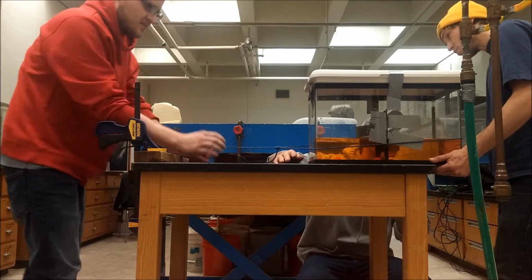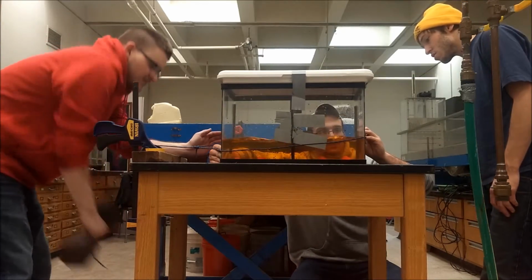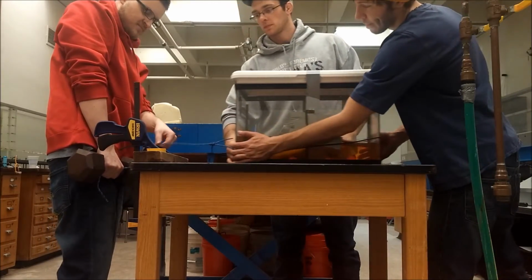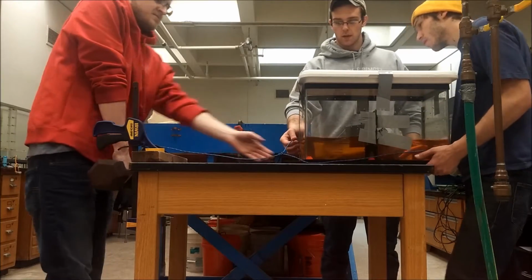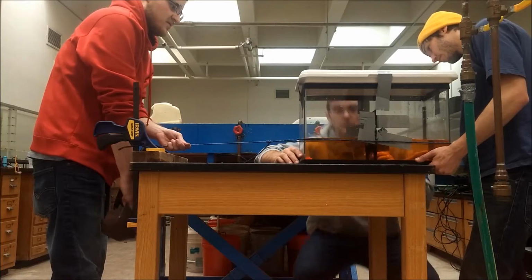Through this, it can be determined whether or not baffles truly have an effect on the height the water reaches under constant acceleration. The full experimentation for one baffle and two baffles are shown throughout this video to give a good representation of the experimental process that was used.